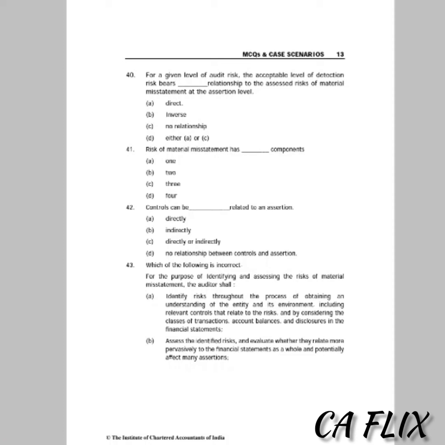Question 41. Risk of material misstatement has dash components. Option A 1, option B 2, option C 3, option D 4. Answer is option B, 2. Risk of material misstatement has two components.